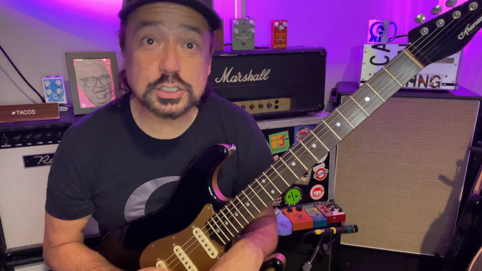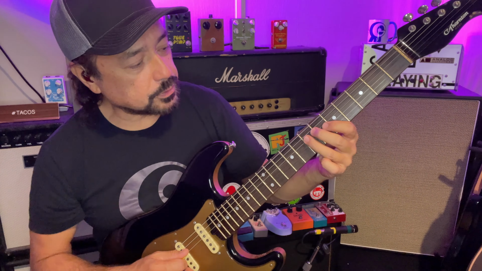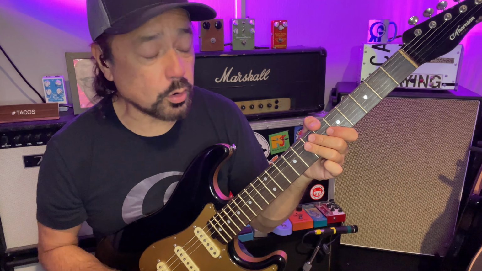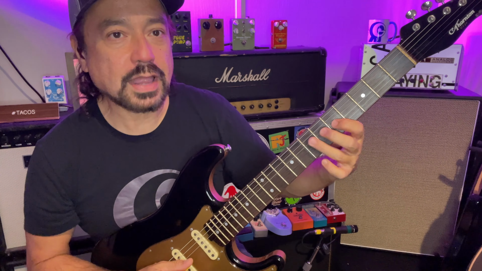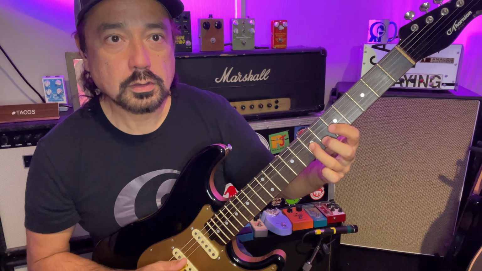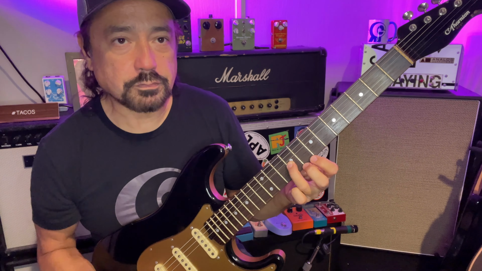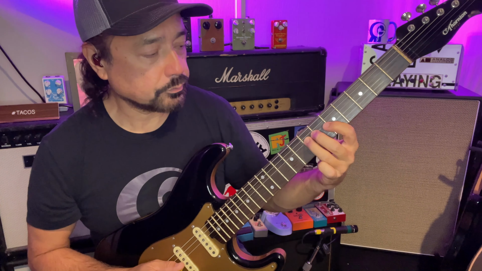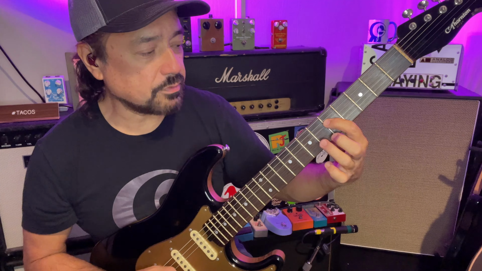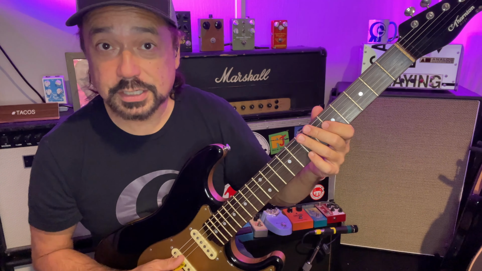The last note is the 5th. Now the 5th is a whole step up from the 4th. So if we have a root, flat third, a 4th, there's our 5th. And with our flatted 7th, those are the 5 notes of a minor pentatonic scale.